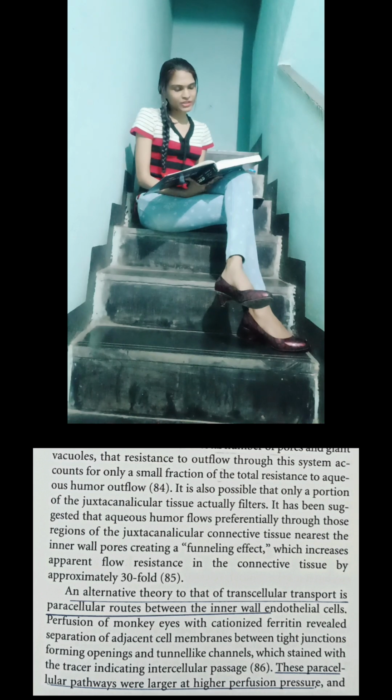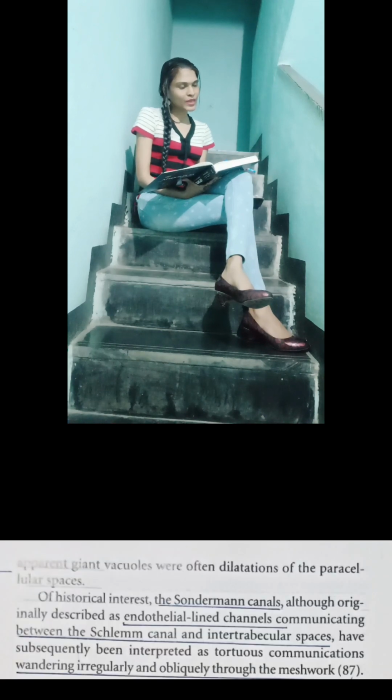An alternative theory to that of transcellular transport is paracellular routes between the inner wall endothelial cells. Perfusion of monkey eyes with cationized ferritin reveals separation of adjacent cell membranes between tight junctions, forming openings and tunnel-like channels, which stained with the tracer, indicating intercellular passage. These paracellular pathways were larger at higher perfusion pressure, and apparent giant vacuoles were often dilatations of the paracellular spaces.